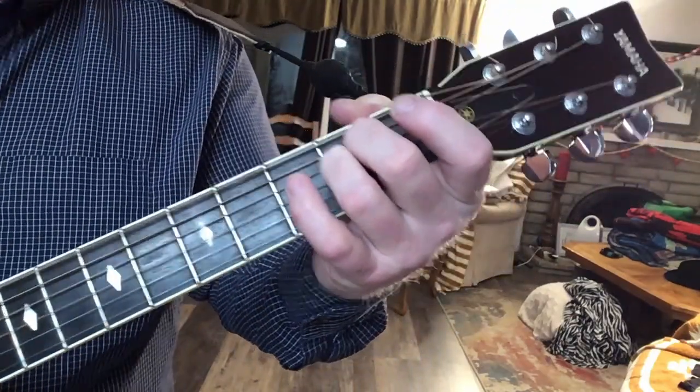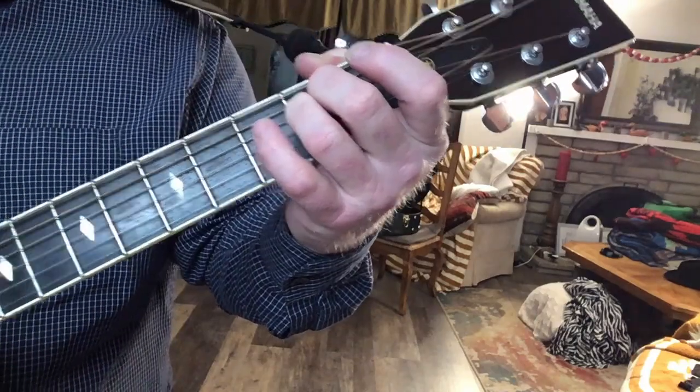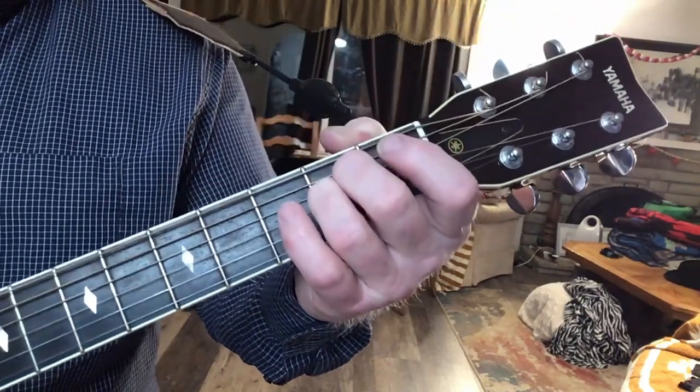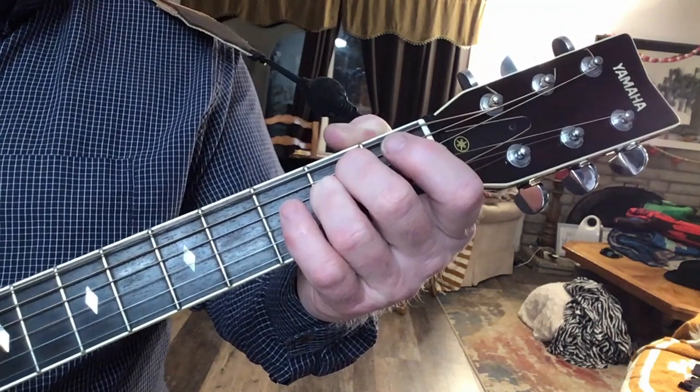And then you'll have two keys that you can play in where you're able to utilize the open strings while you play. You're going to really like it.